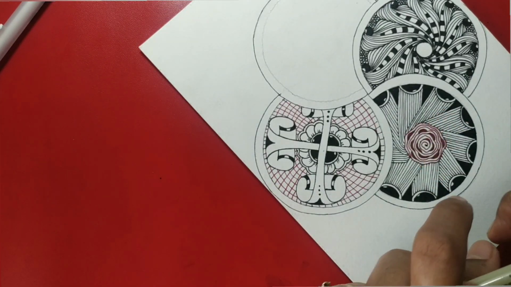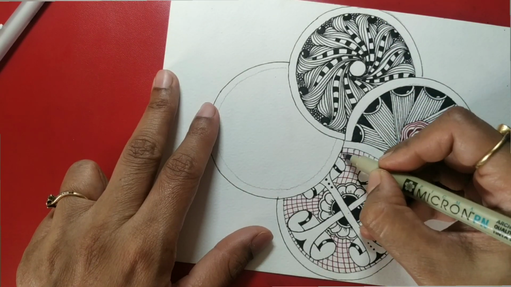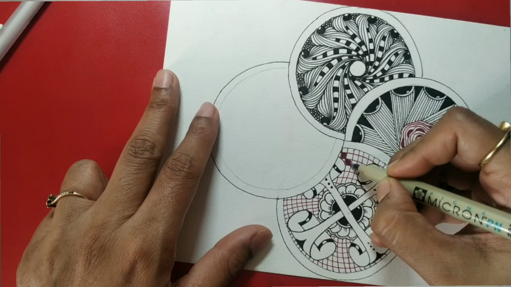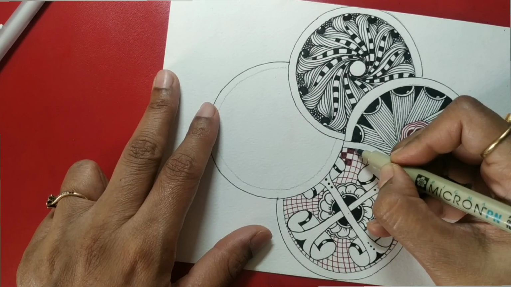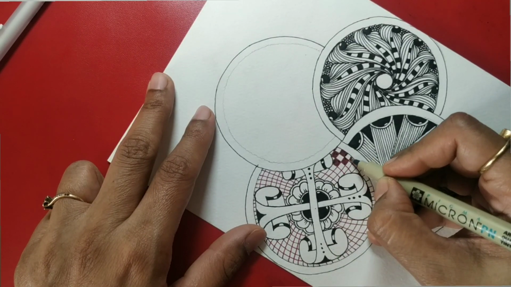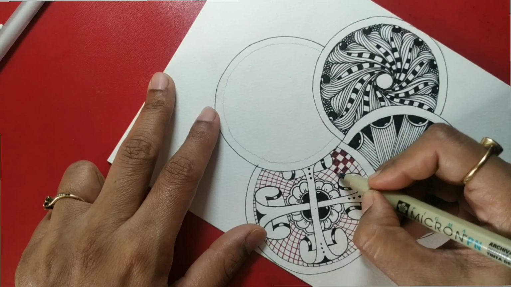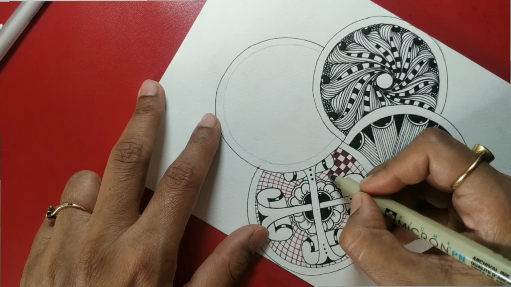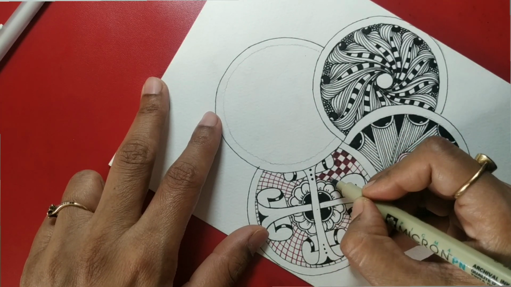Yeah. And the next step, of course, is to ink alternate spaces. That will add a lot of drama to our tile. So go back and ink alternate sections of your Knightsbridge, just like a checkerboard. Just that I'm using a different ink. This is the burgundy PN. So take your time. And ink.